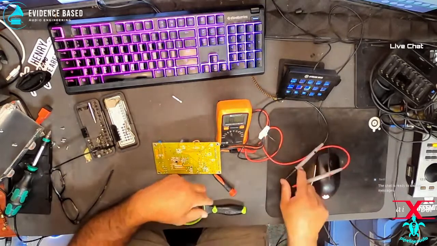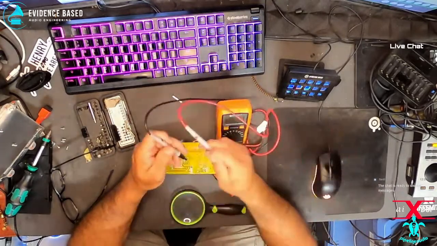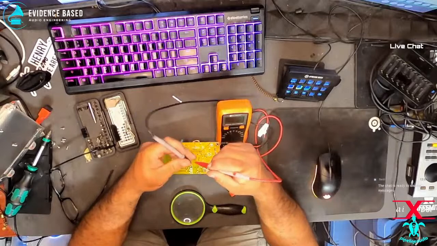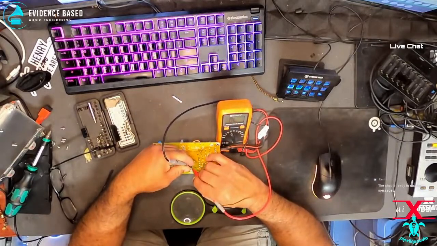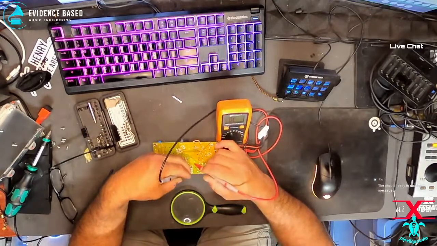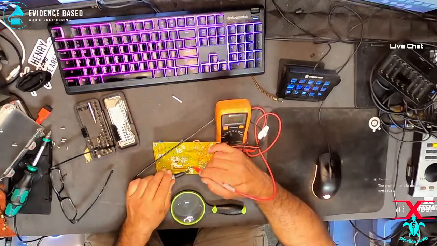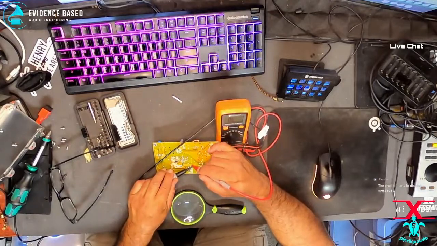I really think I should be able to beep this diode in circuit. I wonder if I have any diodes lying around I can test with. So, nothing. Nothing.